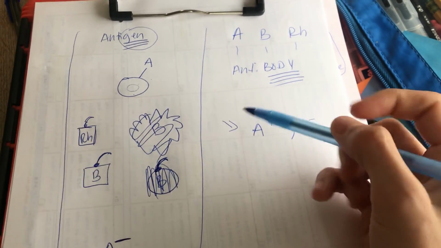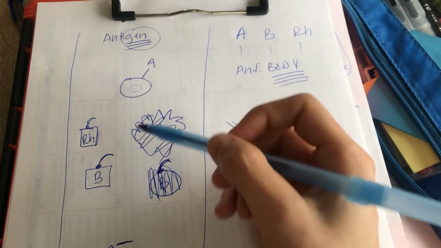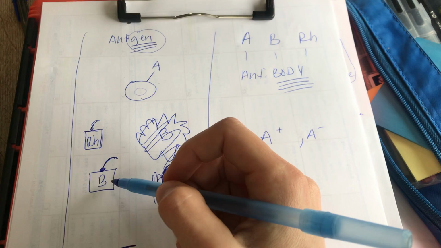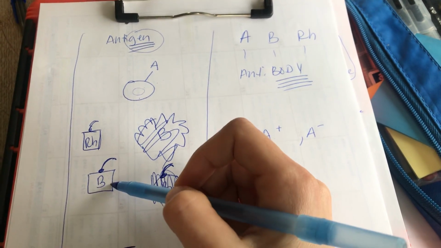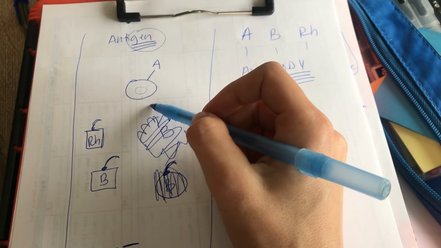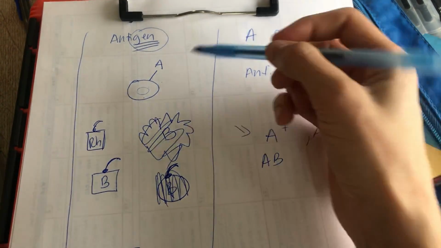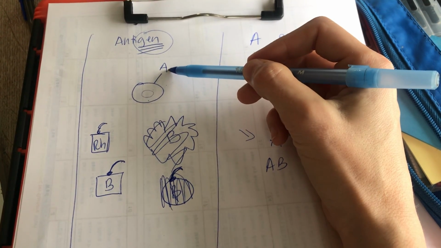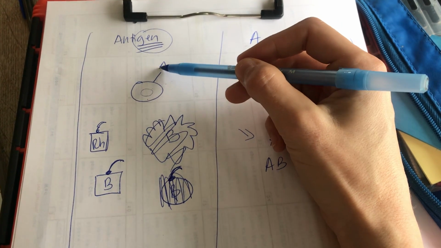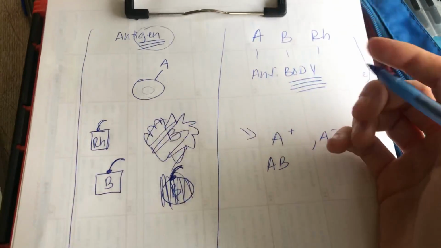Could they donate to somebody who's just a B blood type? Well, no, because that person is going to have anti-A. They're going to have a little A bomb in their blood that's going to attack this A. Because if you're just B, you don't have that. But what if you were AB? Then you already have an antigen on your own blood cells that is going to protect you against that. That's conceptually how it works.